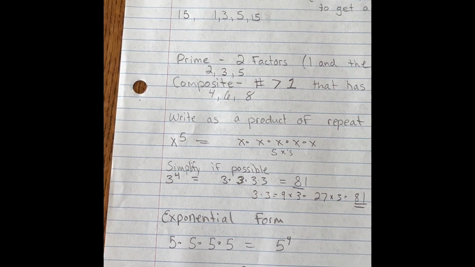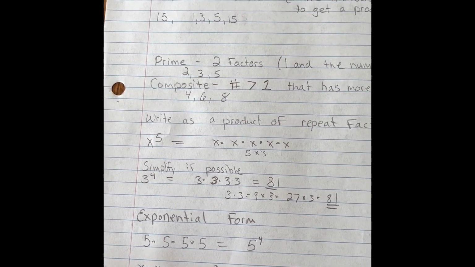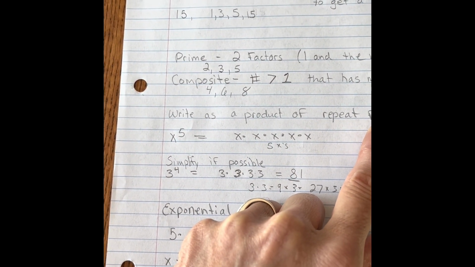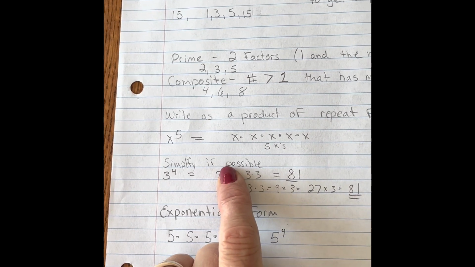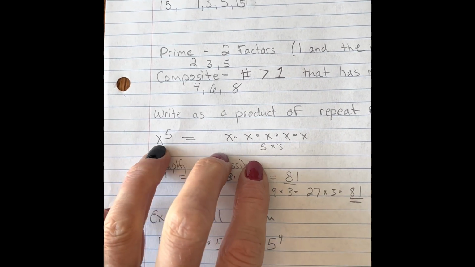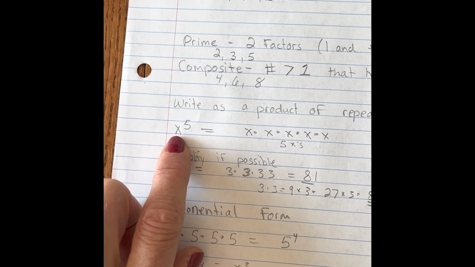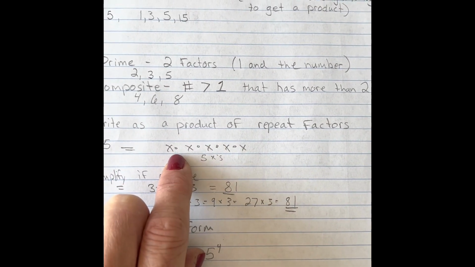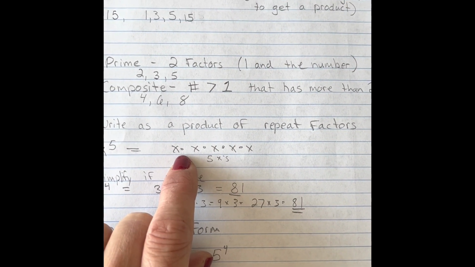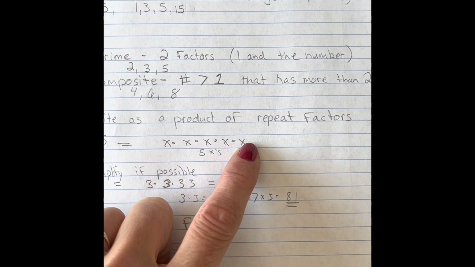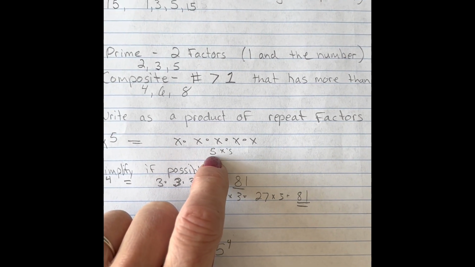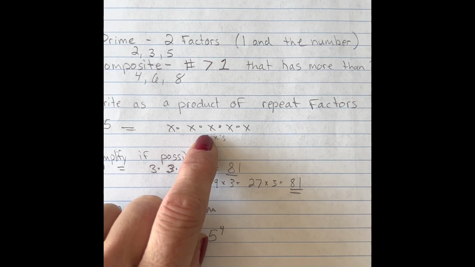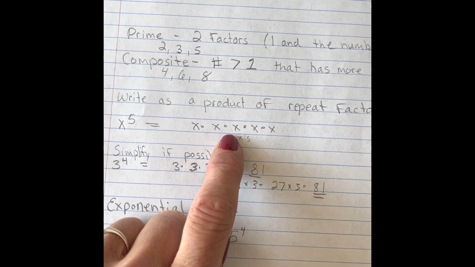Okay, simplify. The next thing you're going to do is write a product of repeat factors and then simplify if possible. Don't forget to simplify if possible. Here's an example of each. So if the question gave you x to the 5th power as a product of repeat factors, it's going to look like x multiplied by x 5 times, x times x times x times x times x. Those are all times. So there should be 5 x's. That would be your answer. Now, can you simplify that? Nope, because we do not know what the value of x is there.